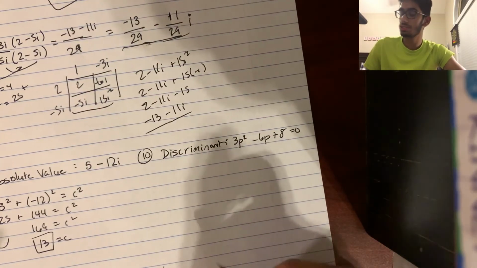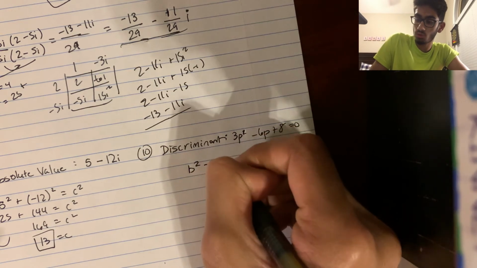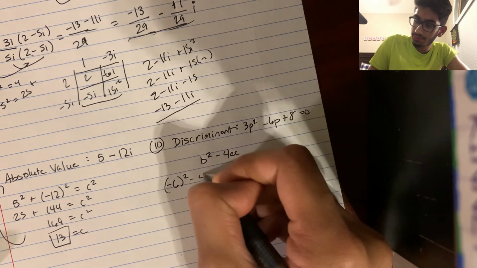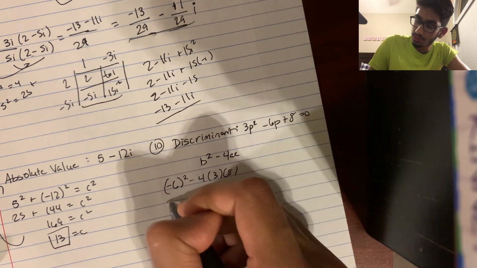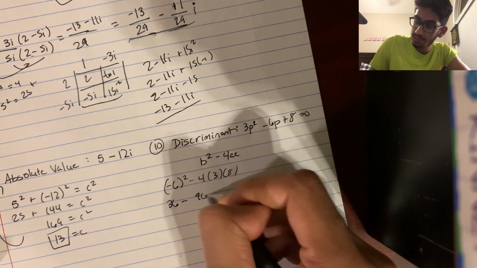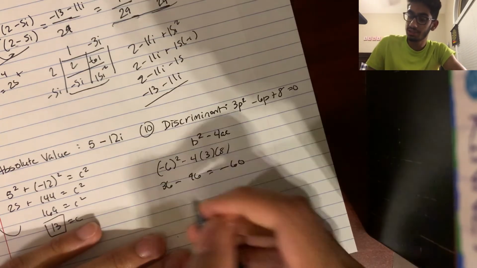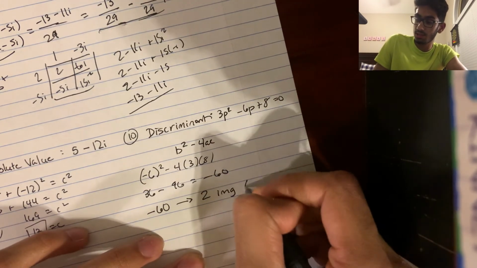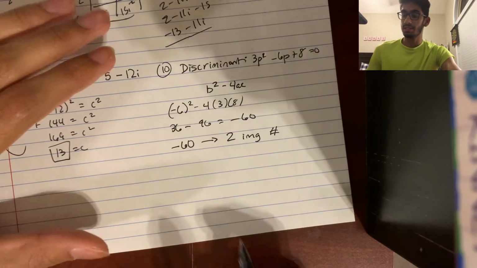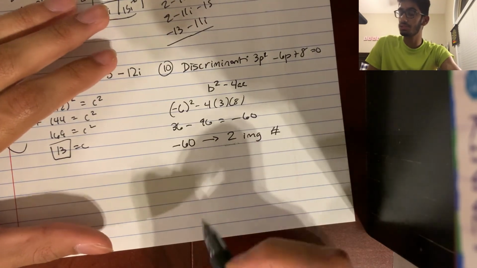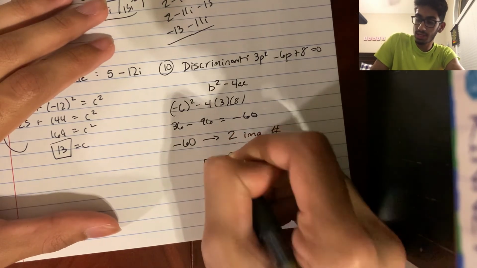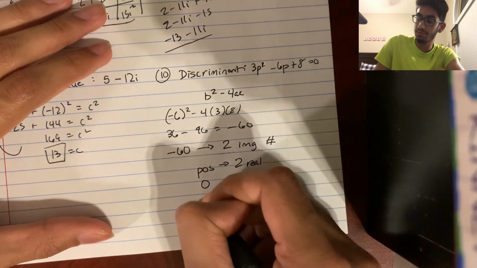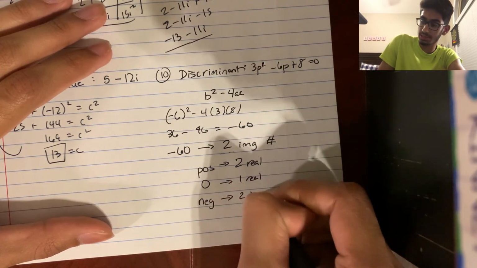So basically, to find the discriminant, it's b squared minus 4ac. So it's negative 6 squared minus 4 times 3 times 8. So 36 minus 96, which equals negative 60. And so our discriminant is negative 60, which means it has 2 imaginary numbers. Okay, and so in order to determine how many solutions it has, if it's positive, it has 2 real numbers. If it's 0, it has 1 real number. And if it's negative, like above, it has 2 imaginary numbers.